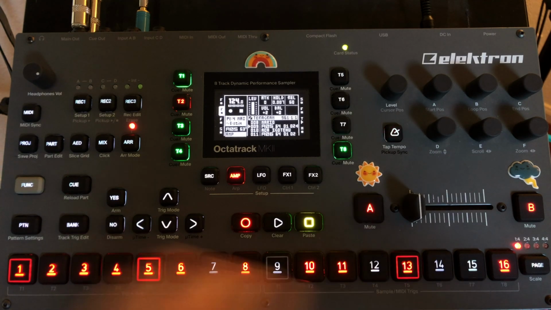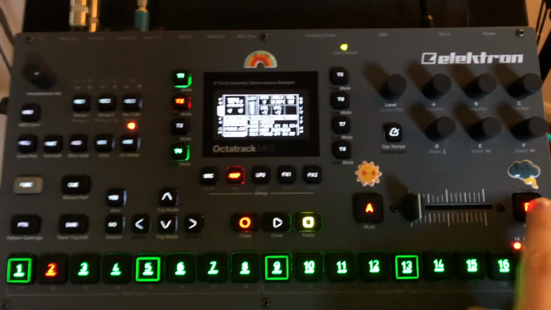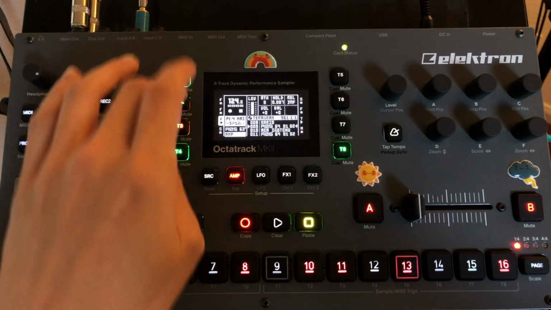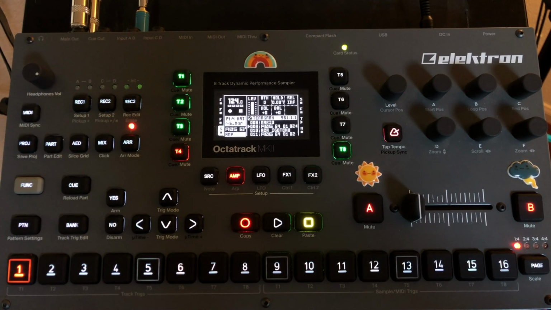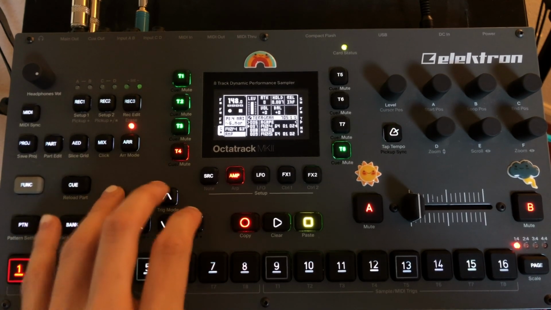And it's a really nice way to keep track of where everything is, only get used to one set of scenes in one part so your head doesn't explode, and to have a lot of fun with just one track at a time.